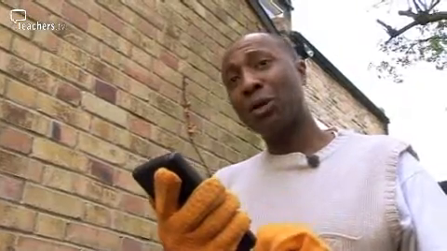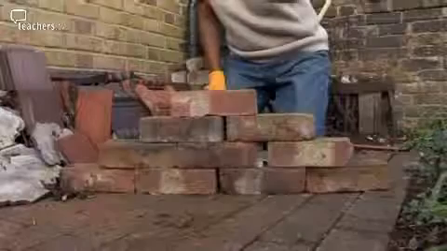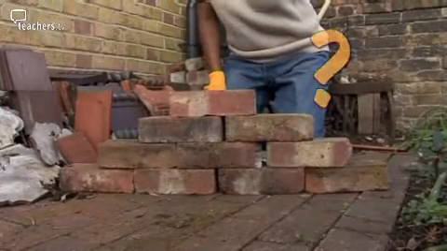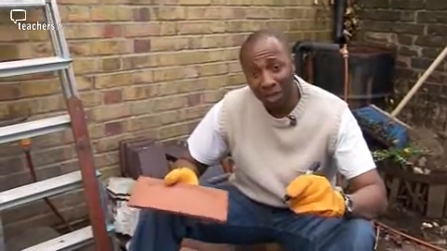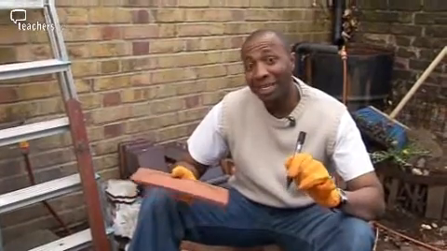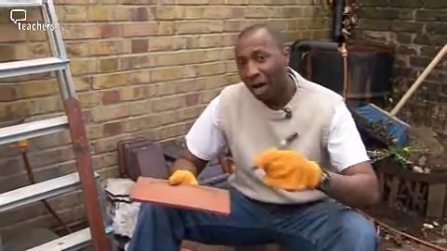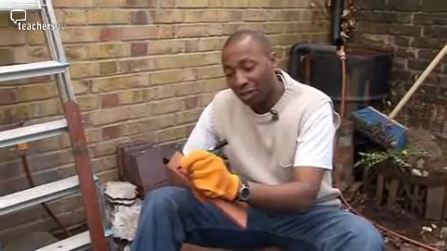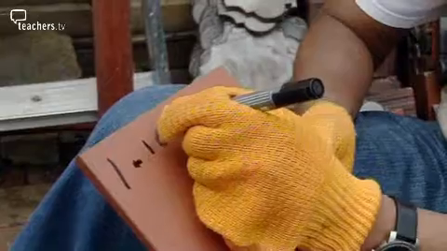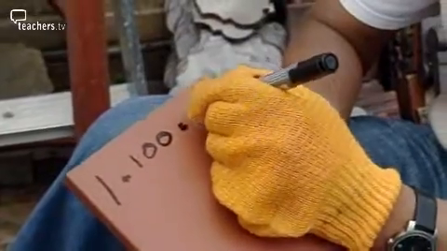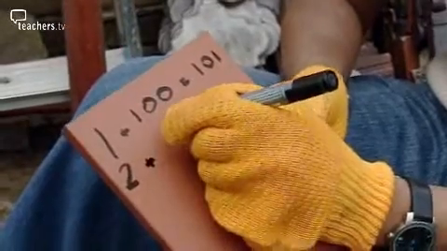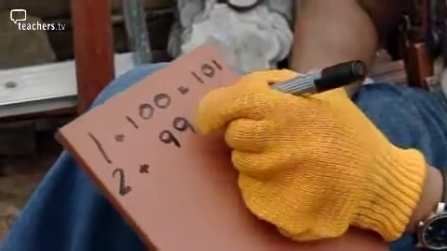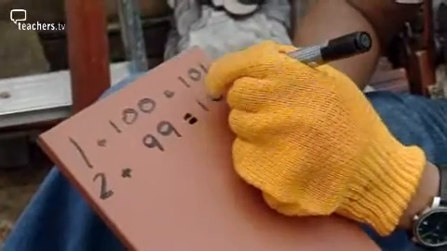Now that didn't take too long, but what about the number of bricks in 100 rows? Instead of adding all the numbers from 1 to 100, I can do it in a much simpler way. I can add the first and the last number, and that equals 101. The second and the one before, that's 2 plus 99, and that equals 101.